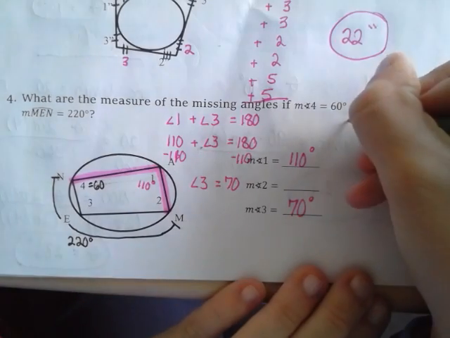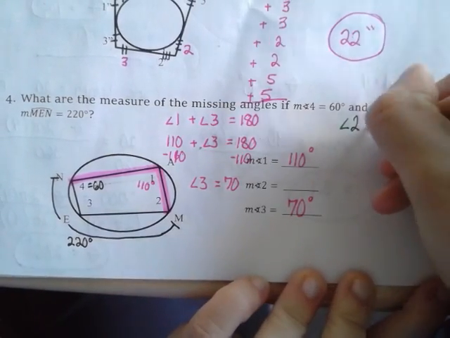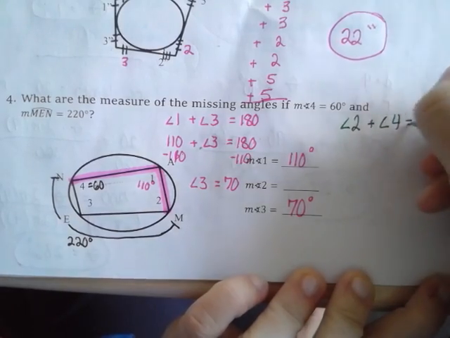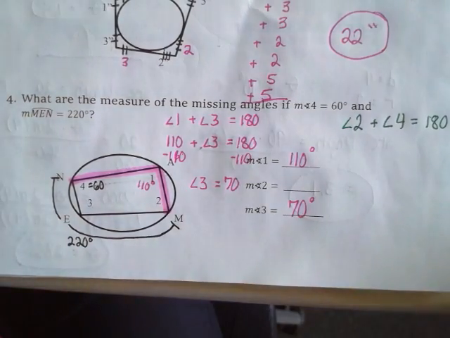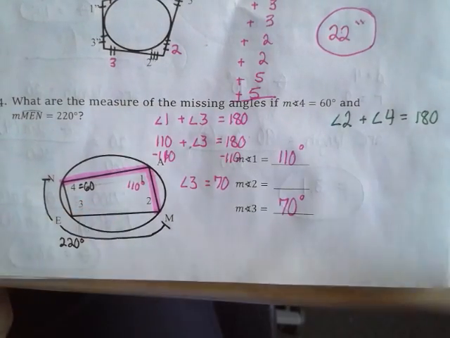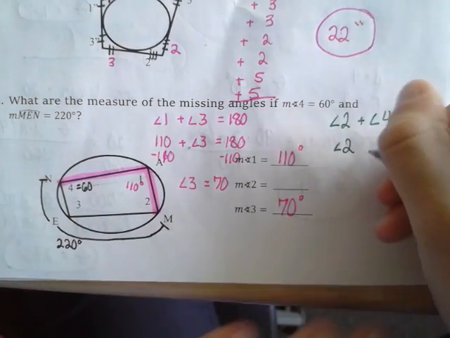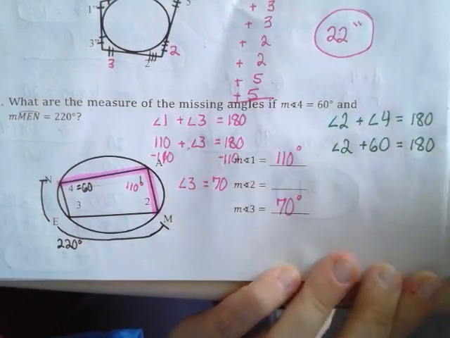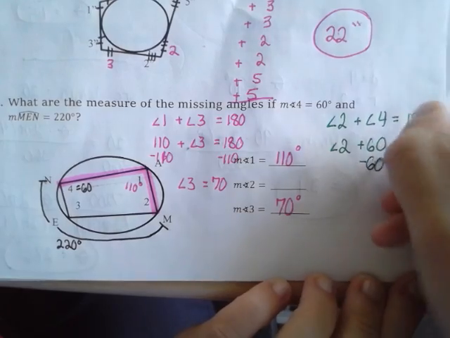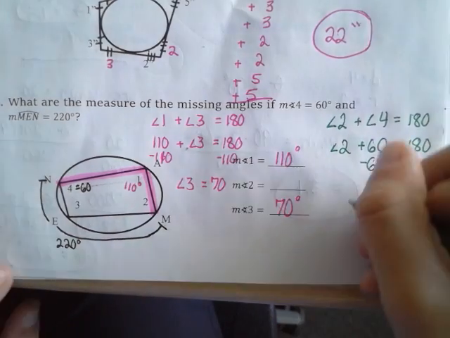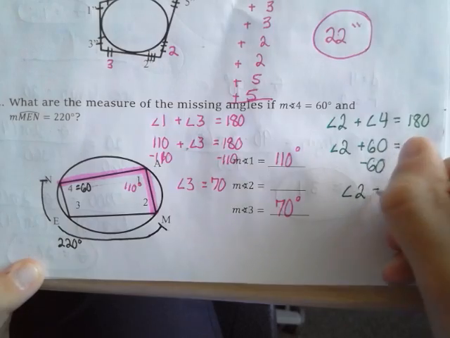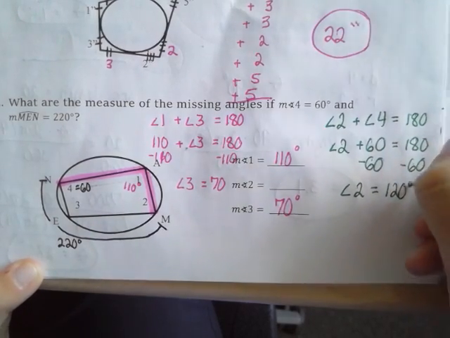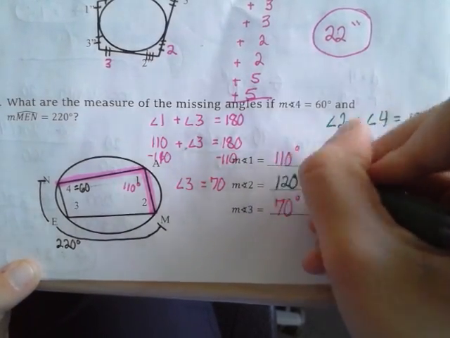Finally, we also know that angle 2 plus angle 4 equals 180. Since we know that angle 4 is 60, we can plug that in for our angle 4 and subtract 60 from each side. So angle 2 is going to equal 120 degrees.